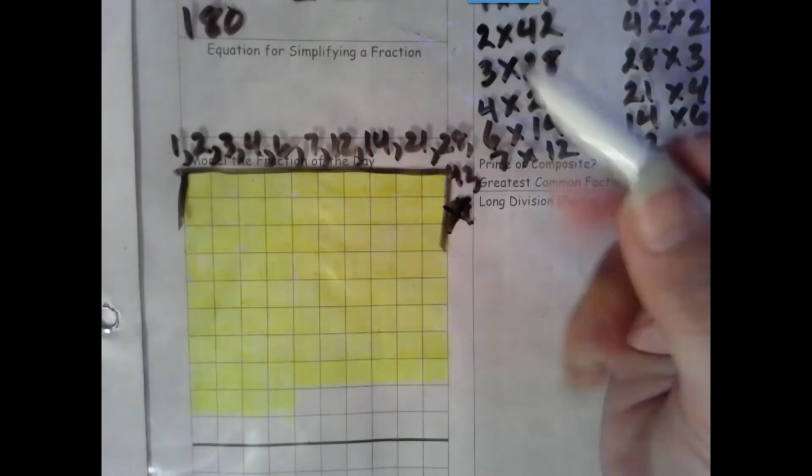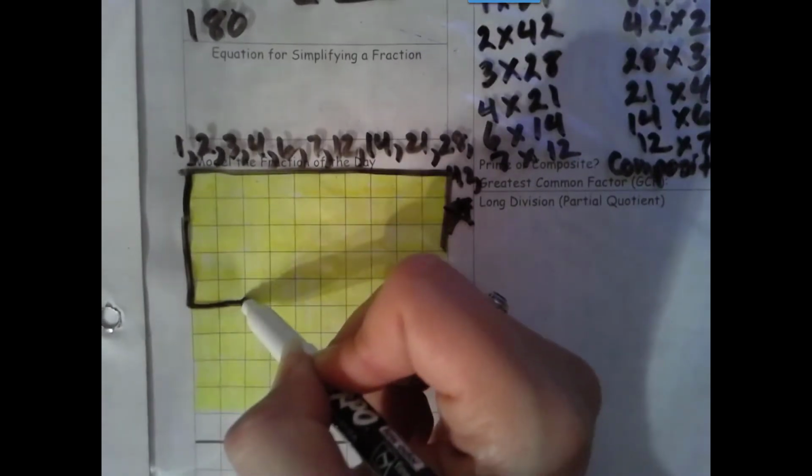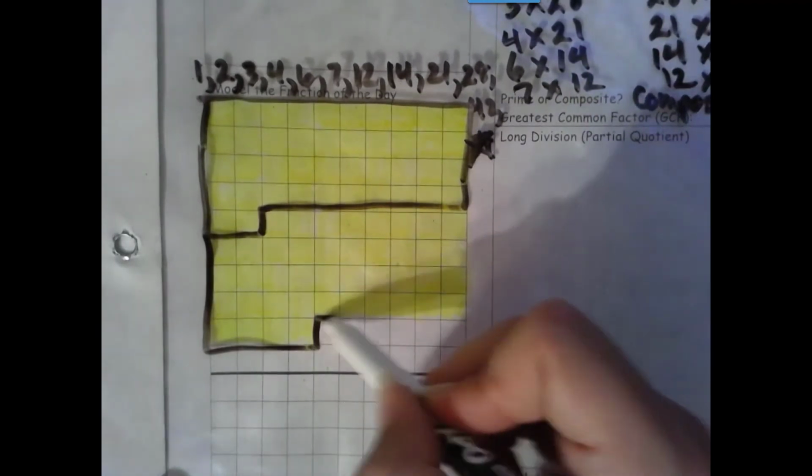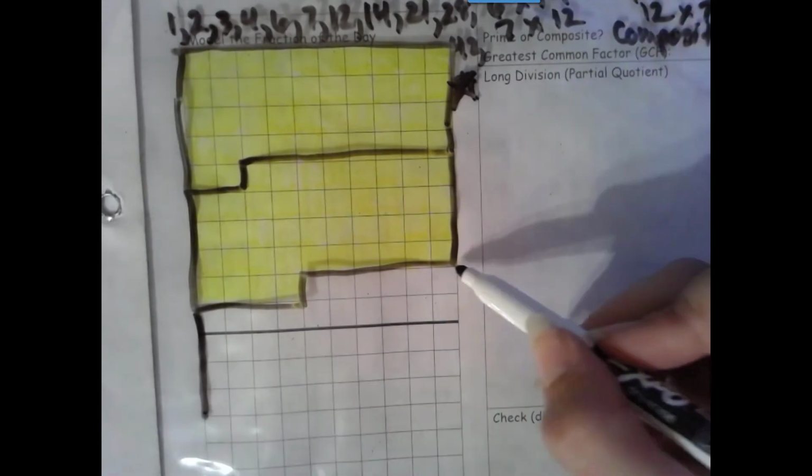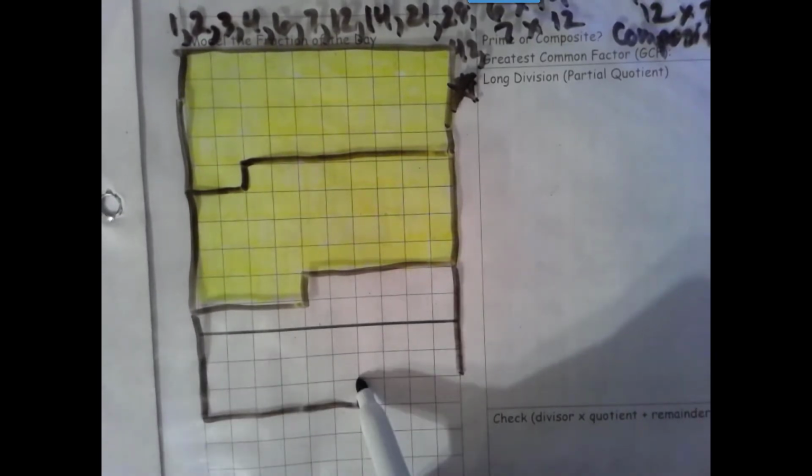Okay, I'm going to try 42. Again, they don't have to look like mine. Just make sure there's 42 in each. Keep the shaded separated from the unshaded. So 36, 42, 34, 8 is 42. I have 12 left over, so 42 does not work.